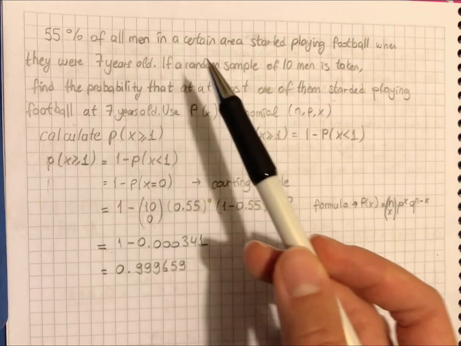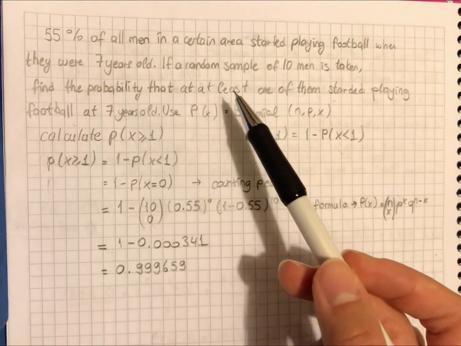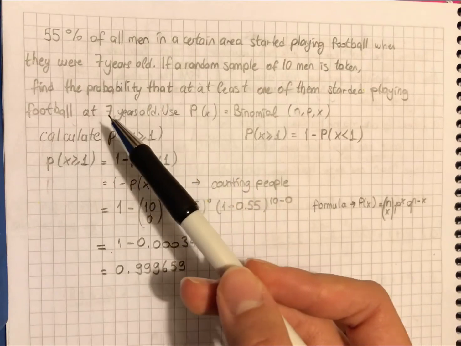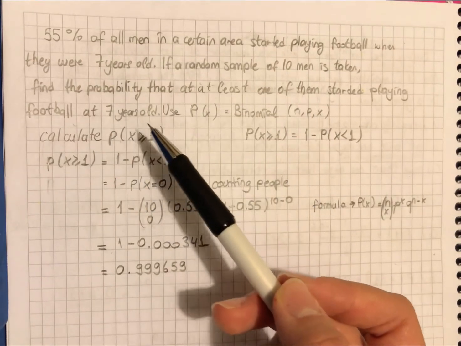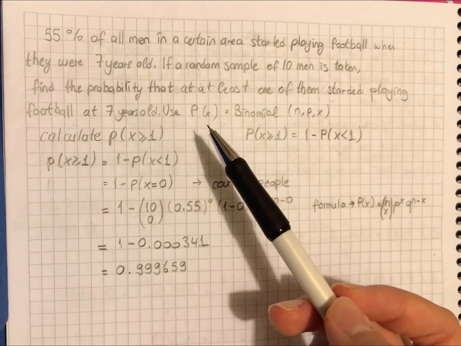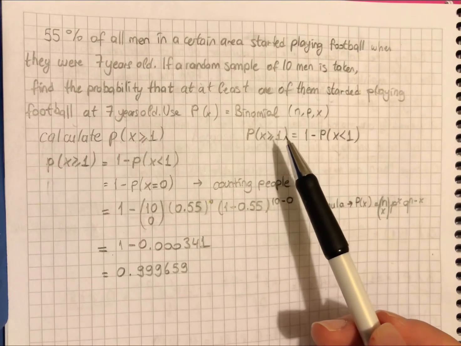55% of all men in a certain area started playing football when they were 7 years old. If a random sample of 10 men is taken, find the probability that at least one of them started playing football at 7 years old. Use P(x) equals binomial nCx p^x q^(n-x). So we are using binomial.